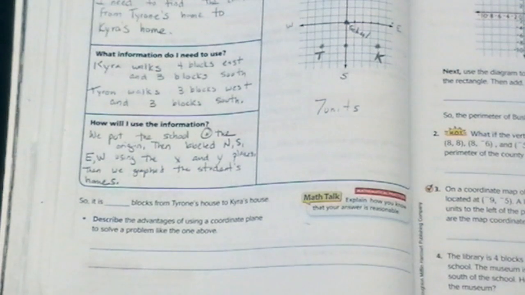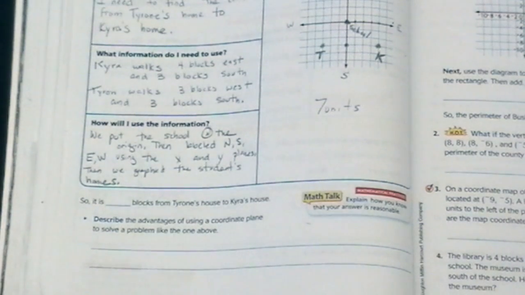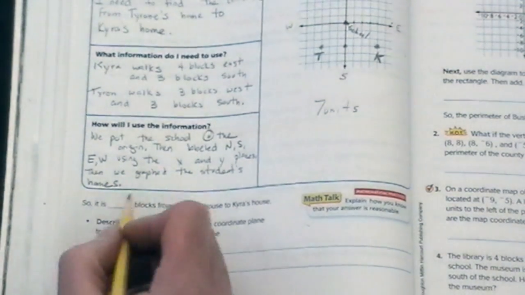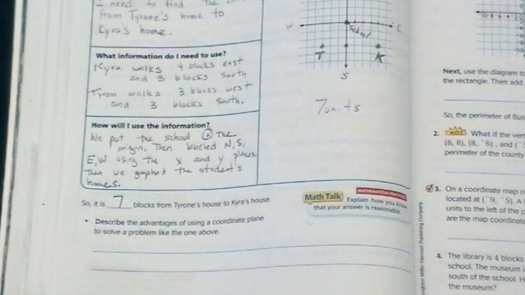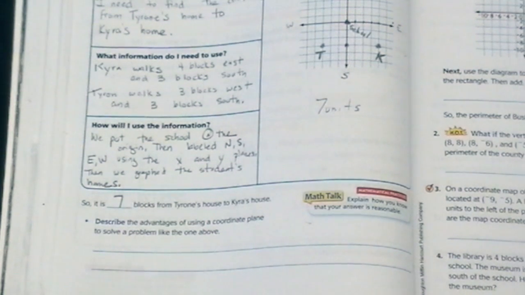Slide up here a little bit so we can answer this last question. So it is blank blocks from Tyrone's house to Kyra's house. 7 blocks. Describe the advantages of using a coordinate plane to solve a problem like the one above. Well, my thought about this is it makes it easier to visualize. You can actually see what's happening, and you don't have to so much picture it in your mind's eye.